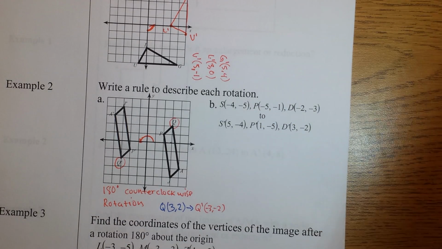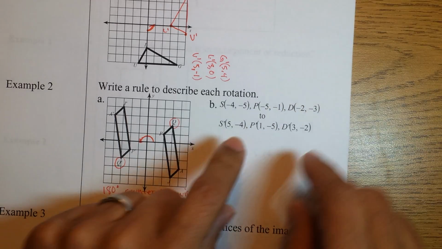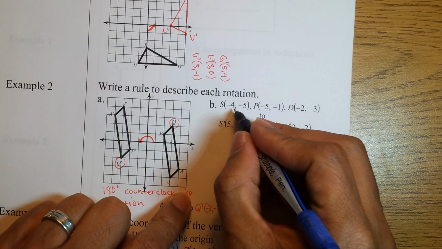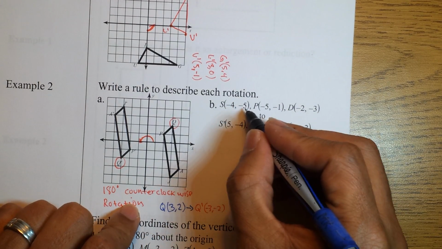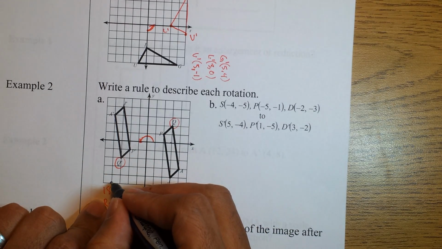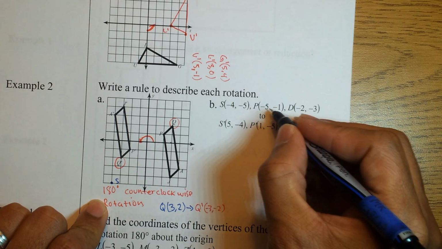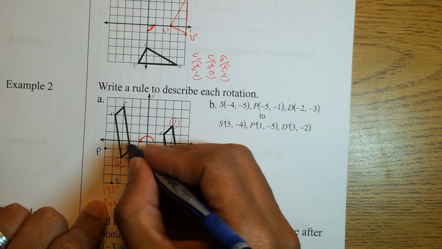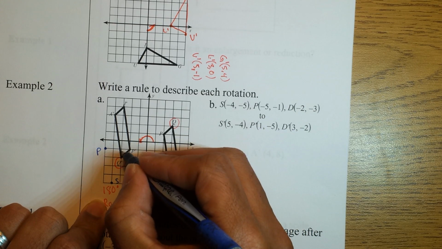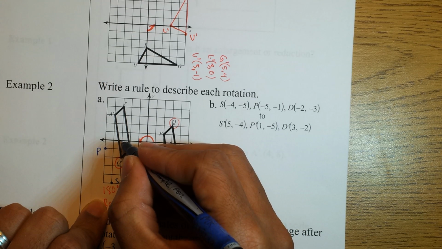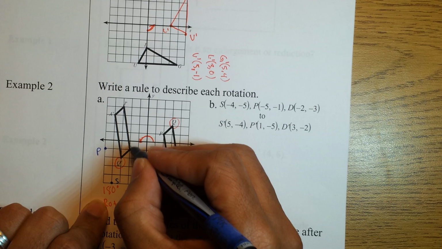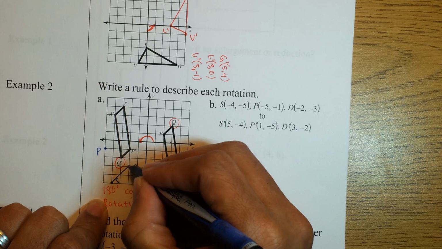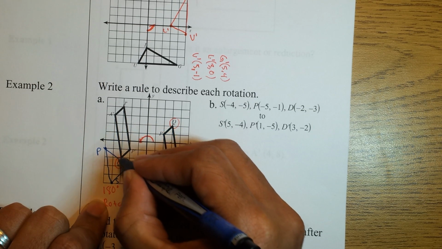For the next example that we need to do, I'm going to plot the points. S is negative 4, negative 5. So negative 4, negative 5, this is S. And then negative 5, negative 1. That's P. And then D, negative 2, negative 3. I'm sorry, it's negative 2, negative 3. So left 2, and then down 3. So this is D. And then we just connect the points and we get the figure.